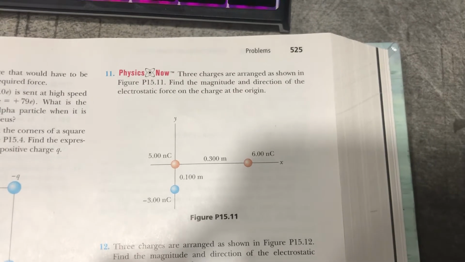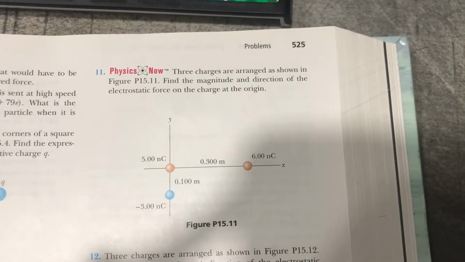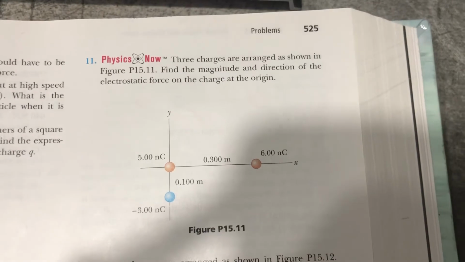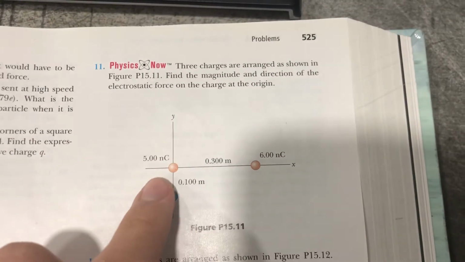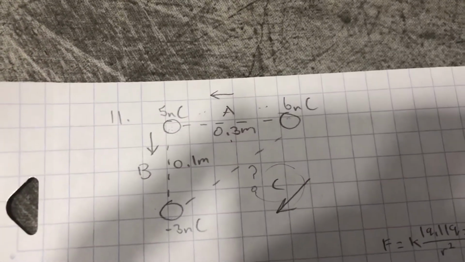So for chapter 15, I did number 11, and it gives us 3 charges, and it's asking to find the magnitude and direction of the force at origin. So the one at 5, right? And so if we draw this over here, we get this.